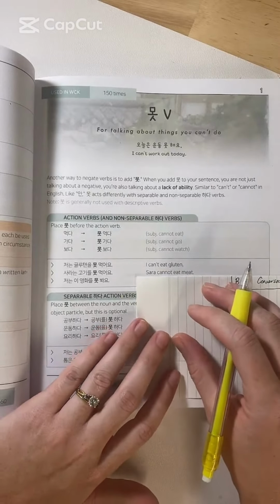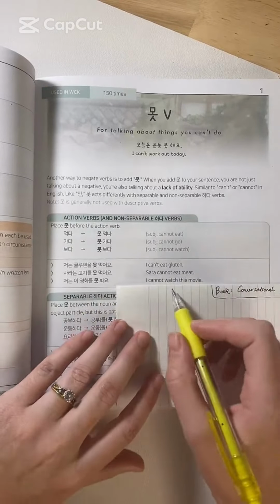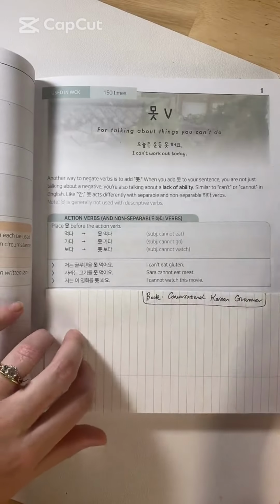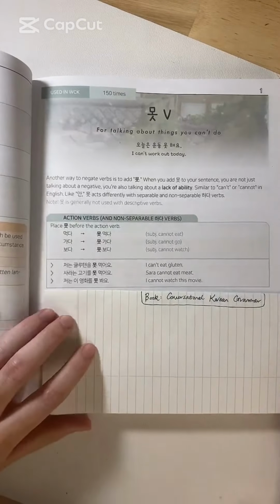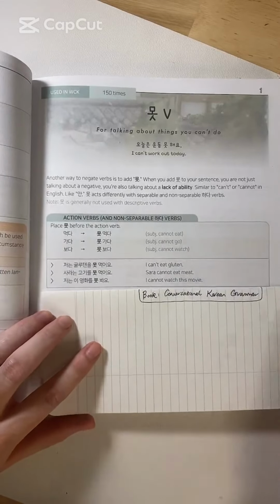And what about this one? I gave it away. 저는 이 영화를 못 봐요. I can't watch this movie. 못 봐요. I can't watch it. Sure. Yeah, no worries. It's a good tip to know. I'm not a native speaker, so.